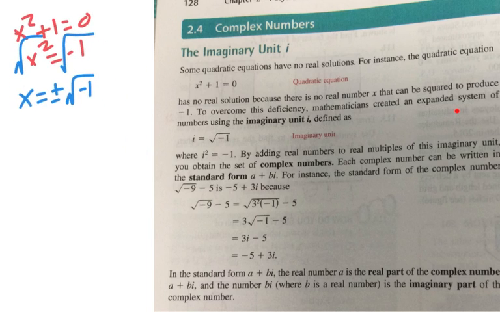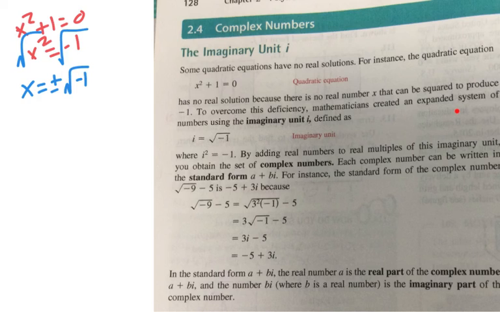So let's just do a quick review of all of our imaginary unit parts. So we have i is equal to the square root of negative 1. We created that to fix the problem of taking a square root of a negative. Now let's go through all of the possibilities. So what if I multiplied both sides by i?